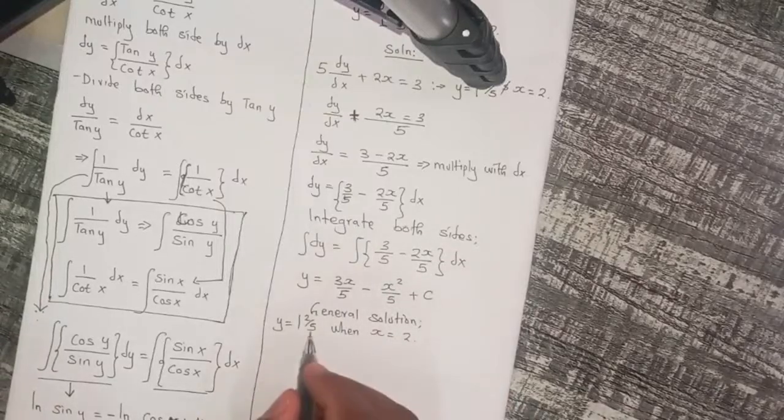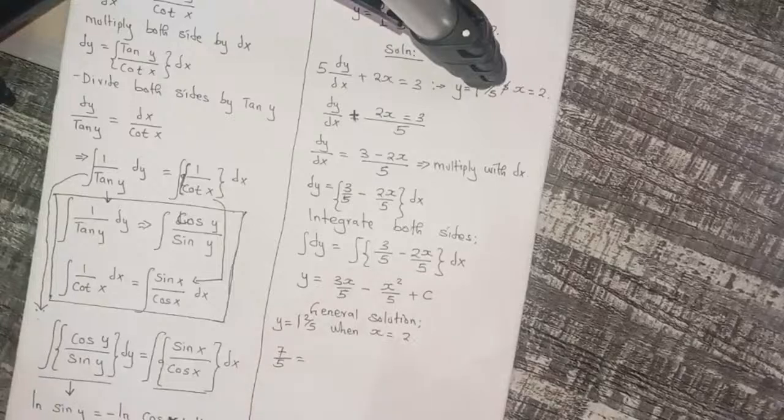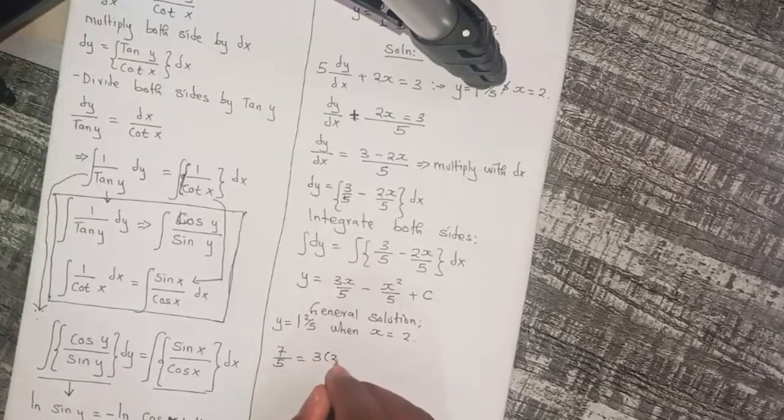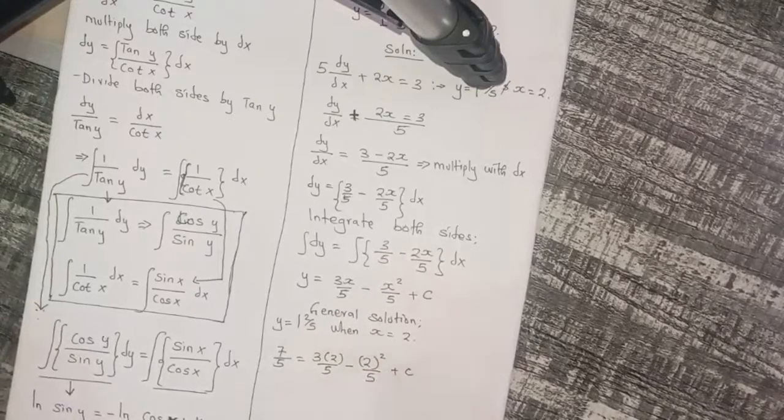So therefore this is 7 over 5. 7 over 5 is equivalent to 3 times 2 divided by 5 minus 2 squared divided by 5 plus c.